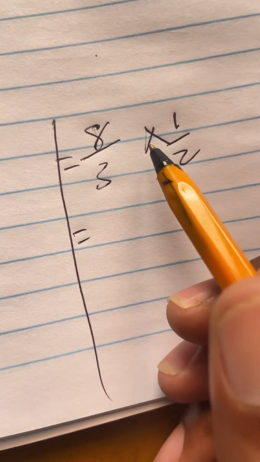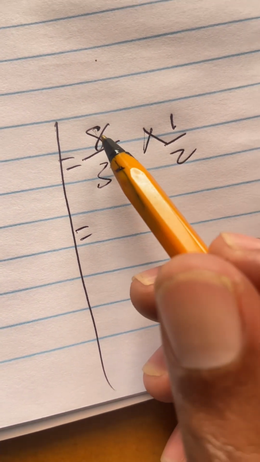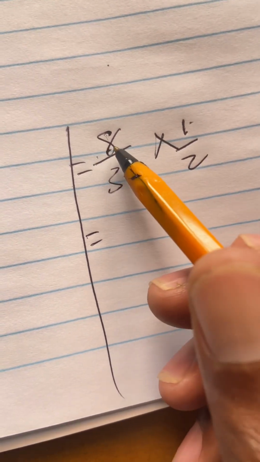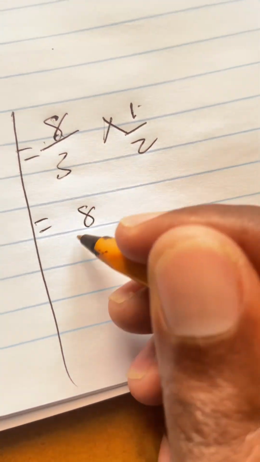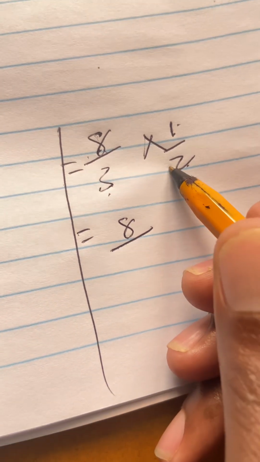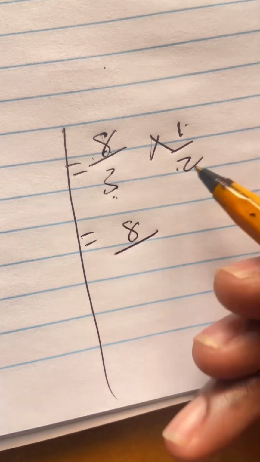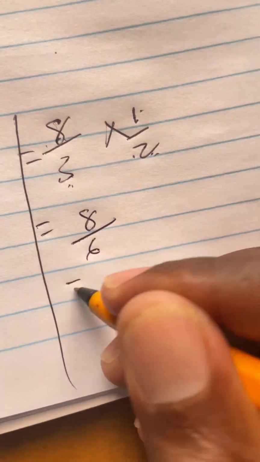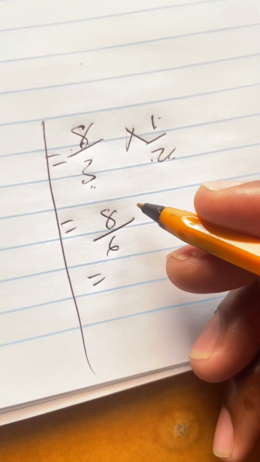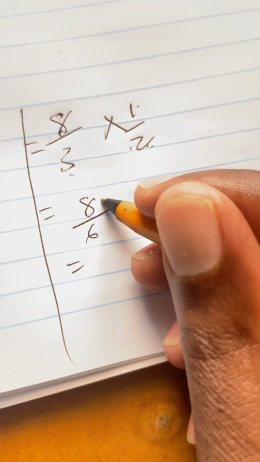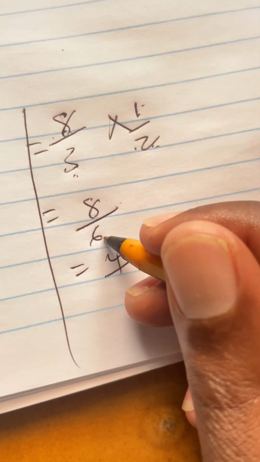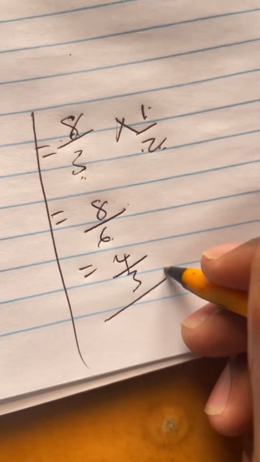Since there is a multiply sign, the numerator will multiply the numerator. It's going to be 8 times 1, which is 8, then the denominator multiplies the denominator, 3 times 2 is going to be 6. And then the highest common factor here is going to be 2. So 2 into 8 is going to be 4, and 2 into 6 is 3, then you are done.